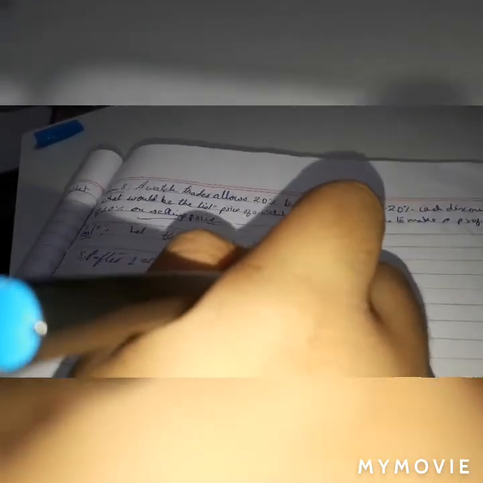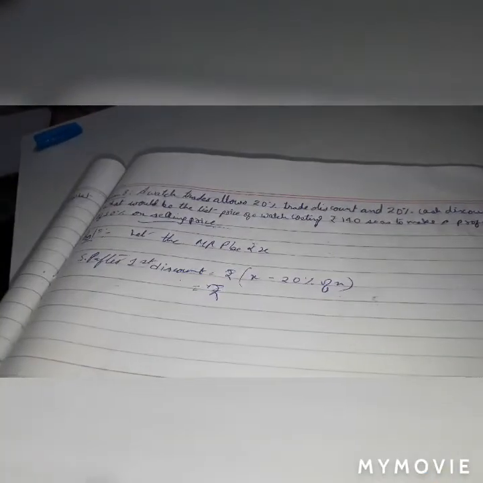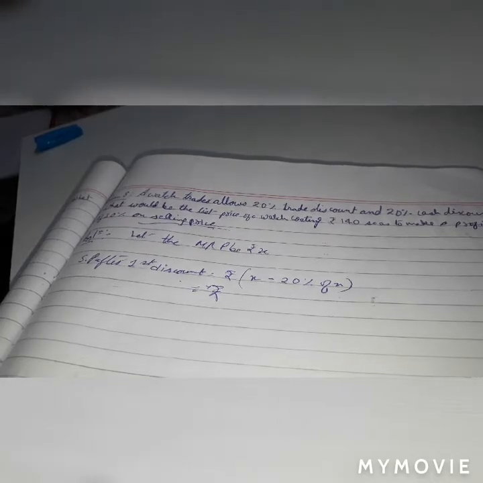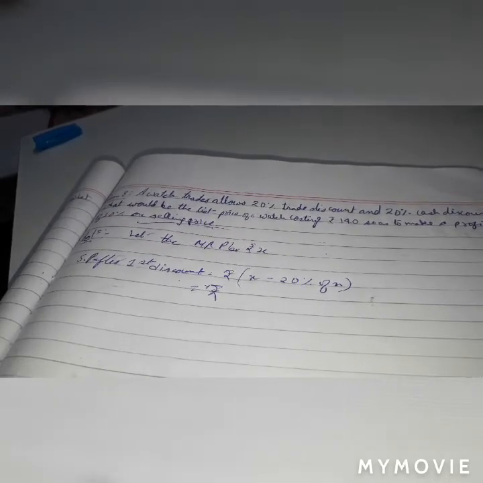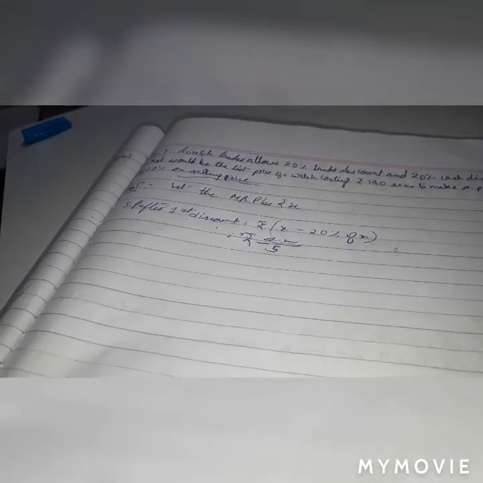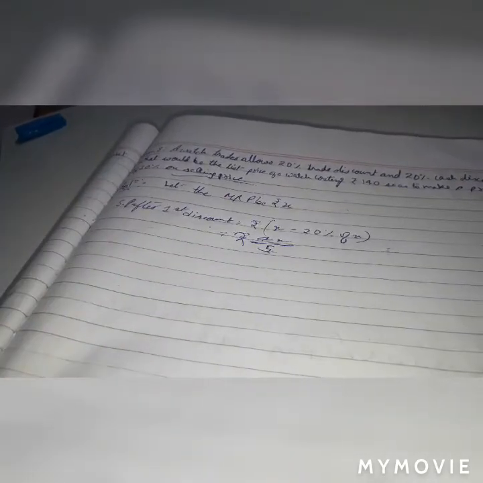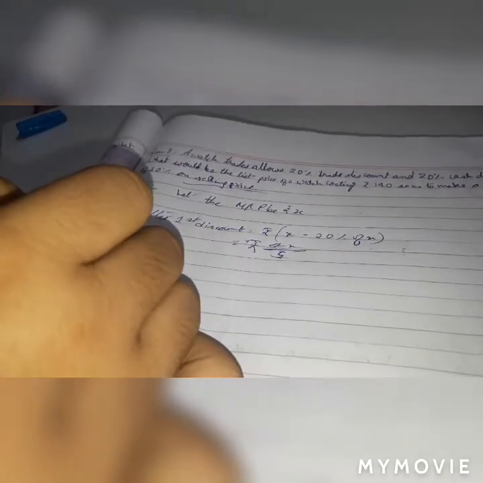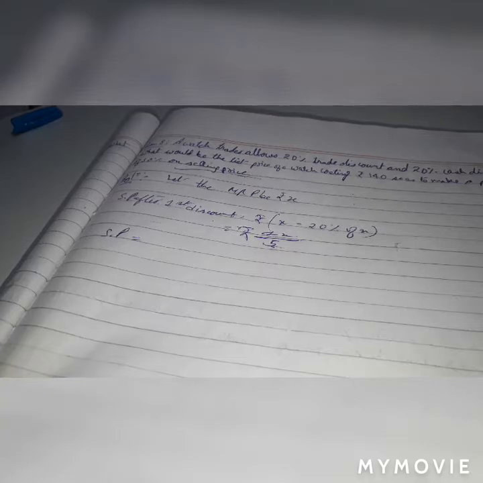It is rupees. First, he allows a discount of 20%. So I have given a discount of 20%. You see, x minus 20% of x. Now the answer we are going to get is 4x divided by 5. The simplification will be done by you. I am not going to teach you the simplification. And now on this amount he is going to give a second discount, that is cash discount of 20%. So that will be the selling price only.